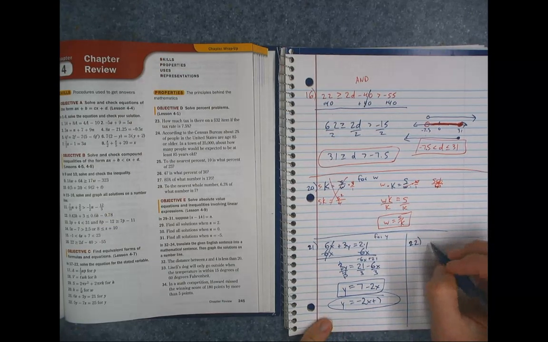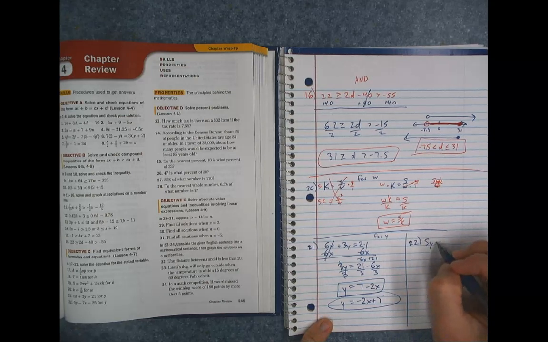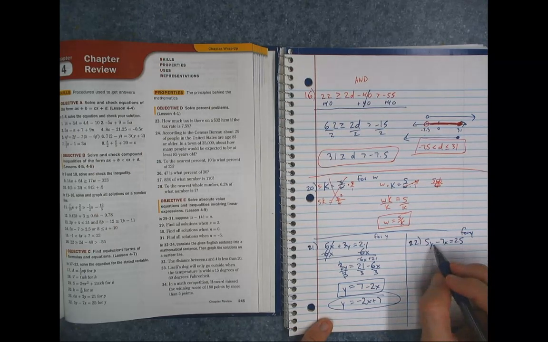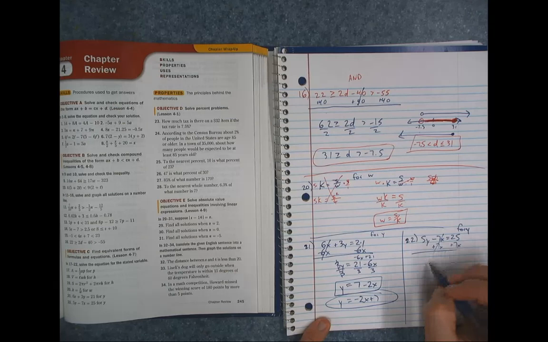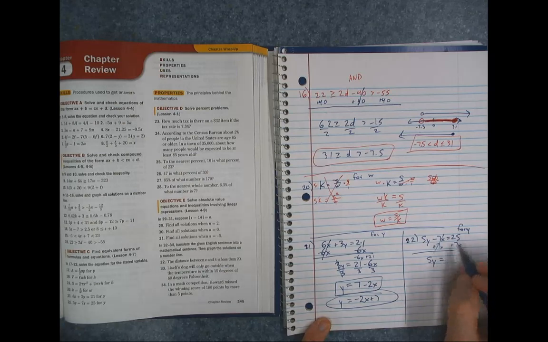All right, 22, very similar. Solving it for y, so we have to get y by itself. So first thing we want to do is get rid of this minus 7x, get it off to the other side. So since it's a minus, you're adding 7x. Clears it out. Over here now, you can't combine them, so they stay separate. You can put the x up front, you can put the 25 up front, it doesn't matter.